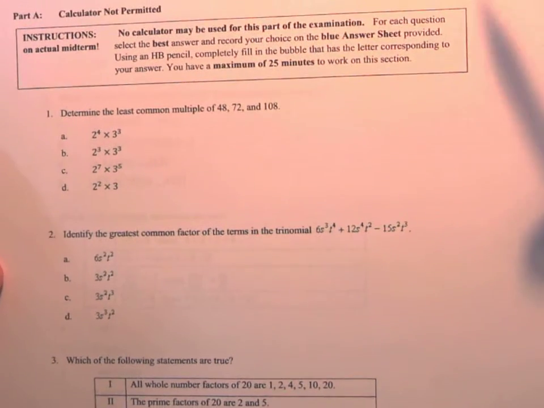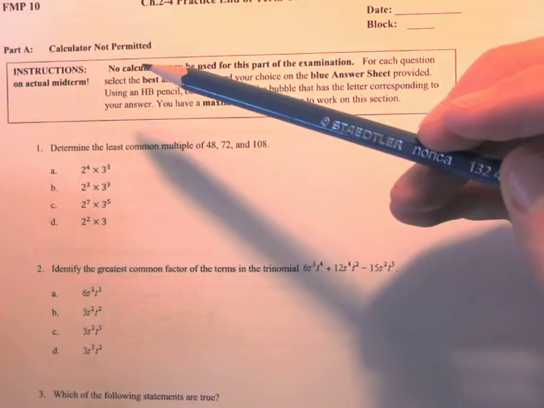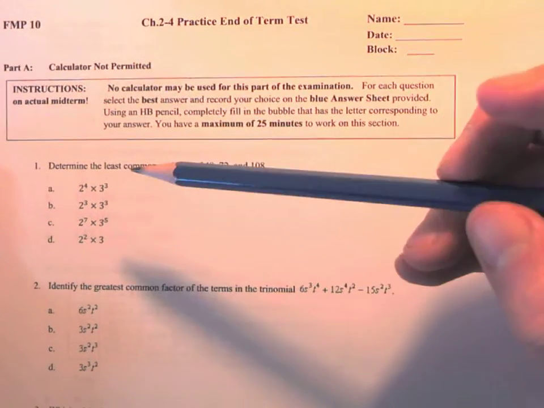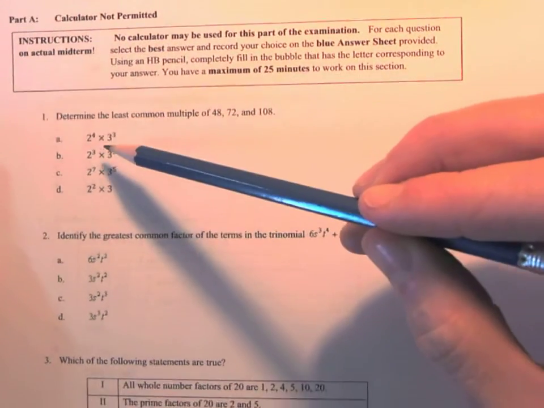Alright, good morning. I'm going to go over the chapter 2 to 4 practice end of term test quickly so that you can get some understanding for the questions you don't get. So the first section is calculator not permitted, so let's see if we can do these questions.